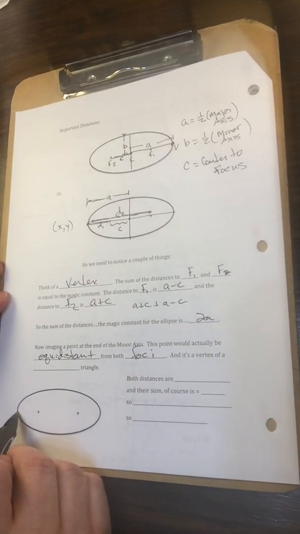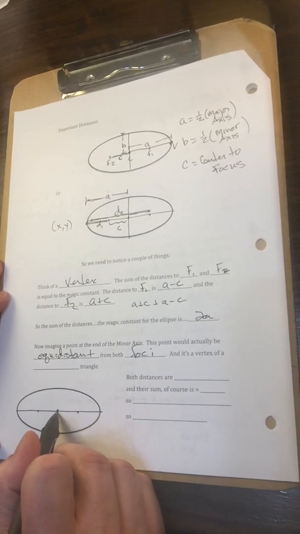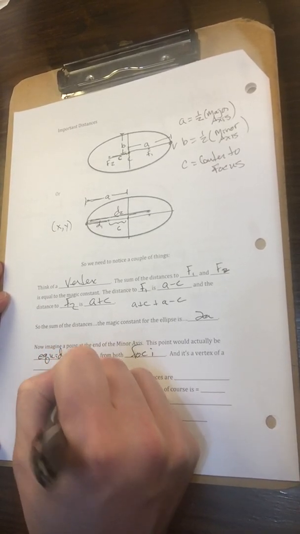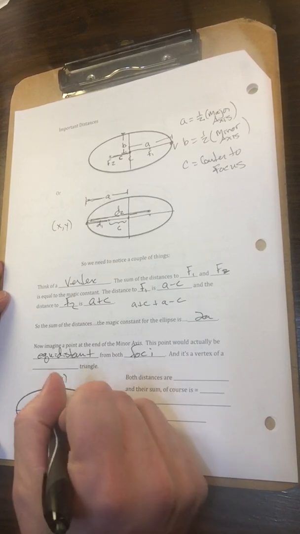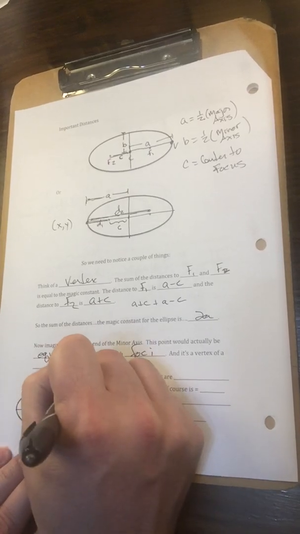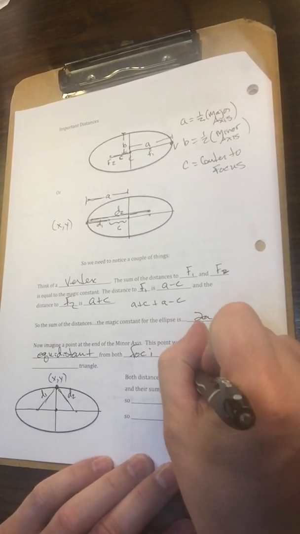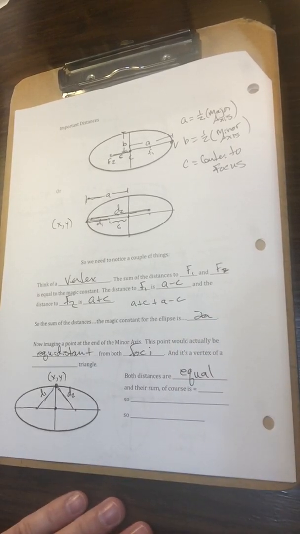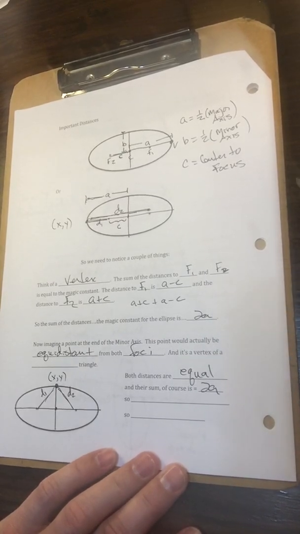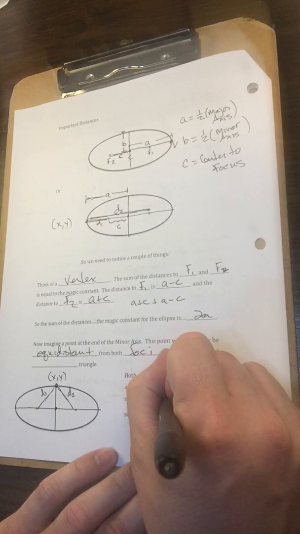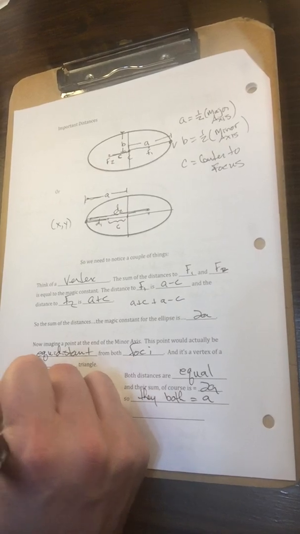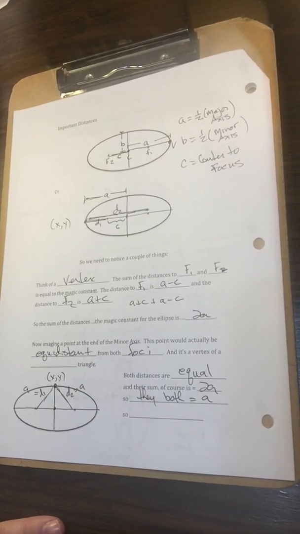Okay, let's draw it. So I'm going to draw a major axis, and I'll put a point in the middle as a center, and I'll draw a minor axis. Okay, here's my point XY. That's at a co-vertex. Isn't it got to be the case that this distance is the same as that distance? Right? D1 has to equal D2 here. Both distances are equal because that point is right in the middle of them. Their sum, of course, is 2A because I just learned that the magic constant is 2A. So they both equal A. D2 in this particular example is A, and D1 is equal to A when that point is at the end of the minor axis.